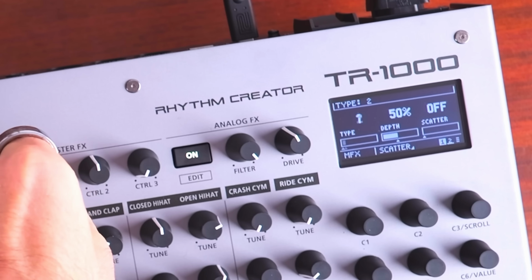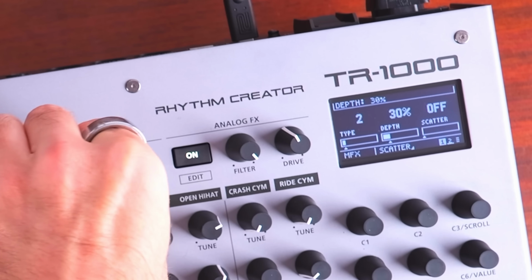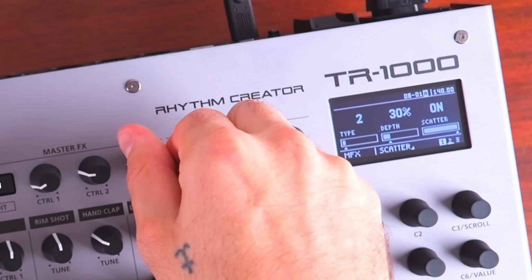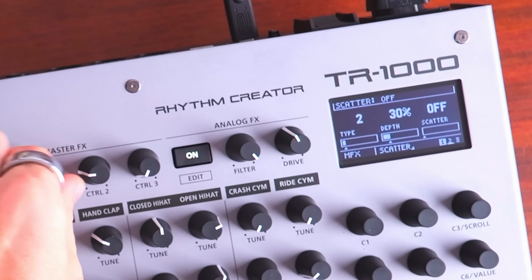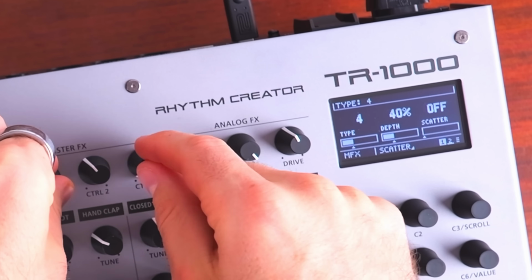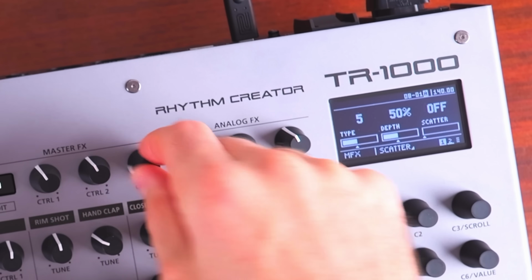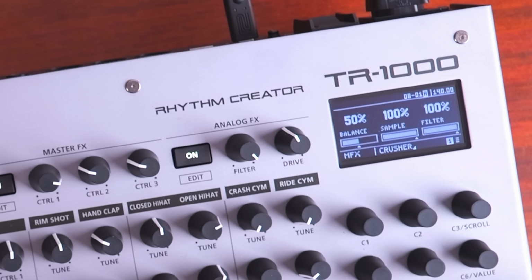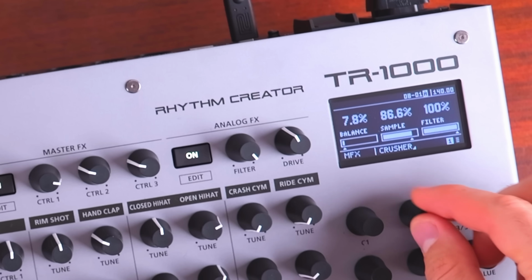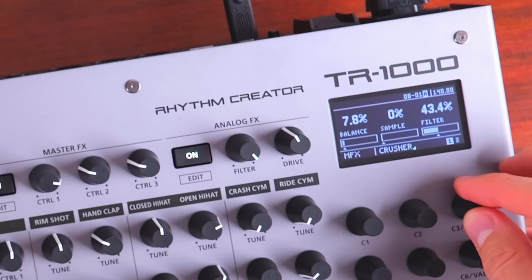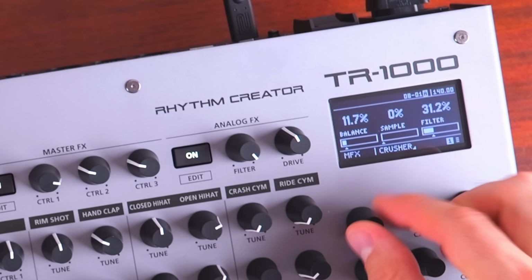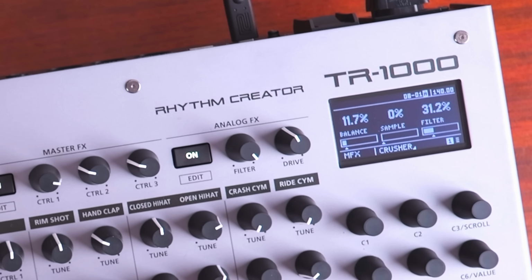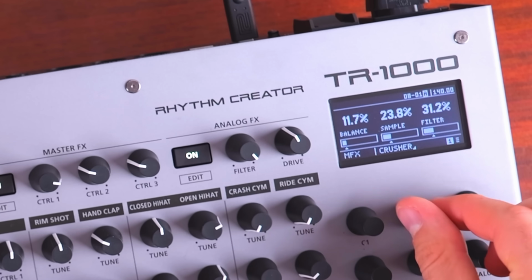Let's give it maybe a bit less intense scatter. Right, so these could be just fun things to experiment with and to use live. Or if you want a master effects that kind of just sits there and does its thing, you don't need to change anything on it. Crusher, maybe a slight crush. Right, so that's kind of doing its thing in the background.